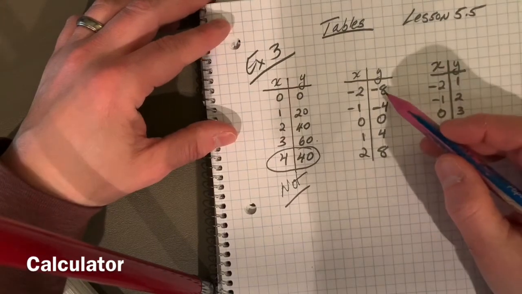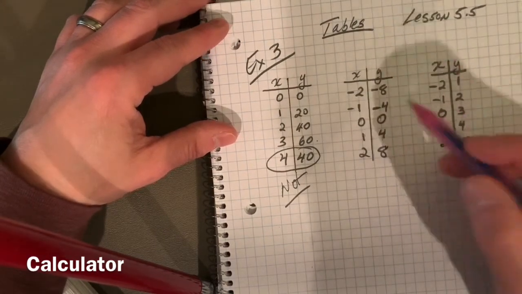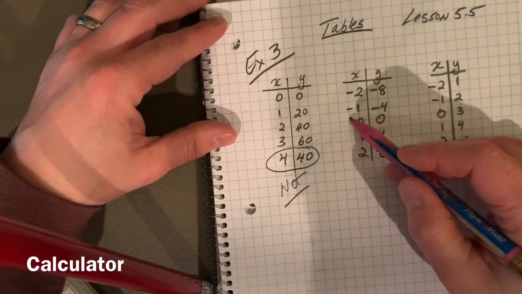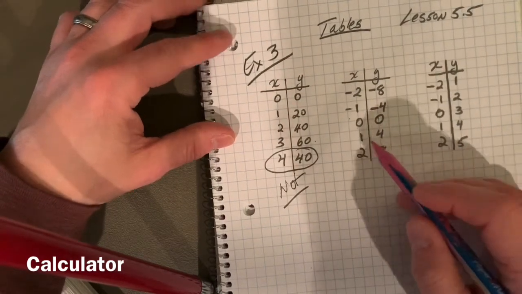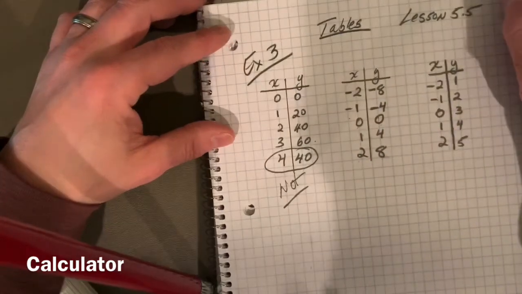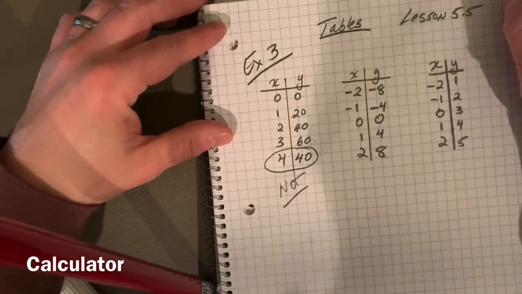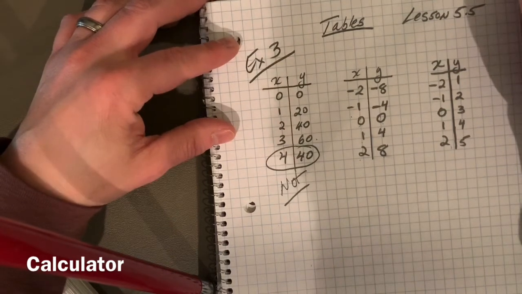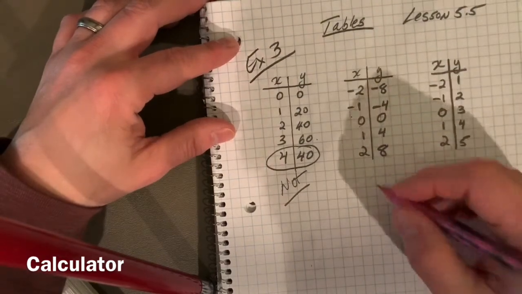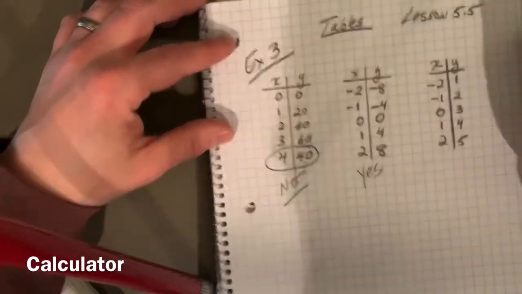Let's take a look at this one. Negative 8 divided by negative 2. Negative 4 divided by negative 1. Do we divide this one? Nope, we skip the 0, 0. 4 divided by 1, 8 divided by 2. We'll divide all those. I'll give you a moment. Did you get the same number each time? If you did, then you got it correct. You should get a 4 every single time. So this is a yes. This is a direct variation.